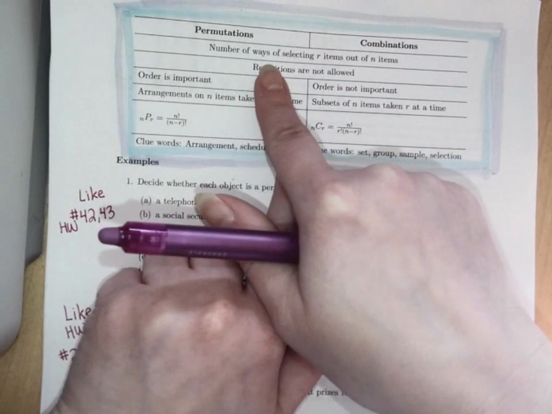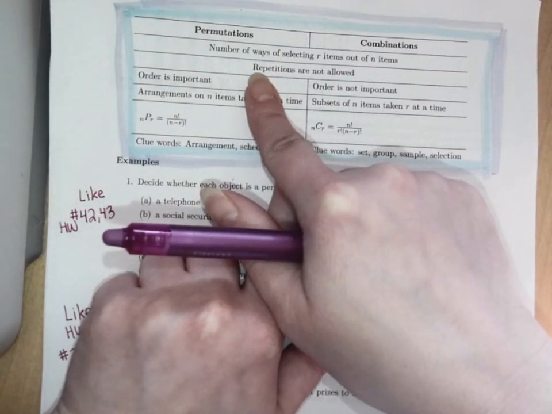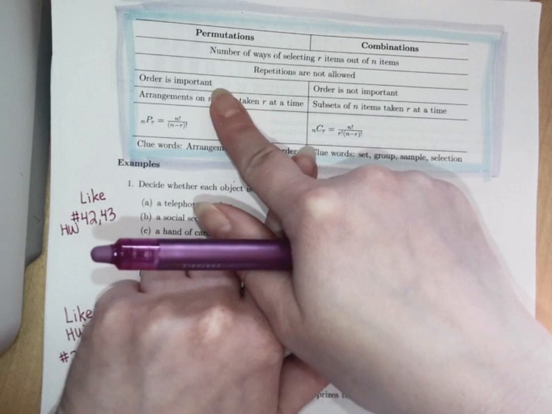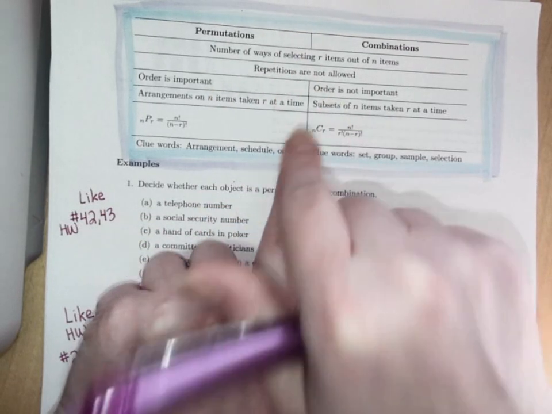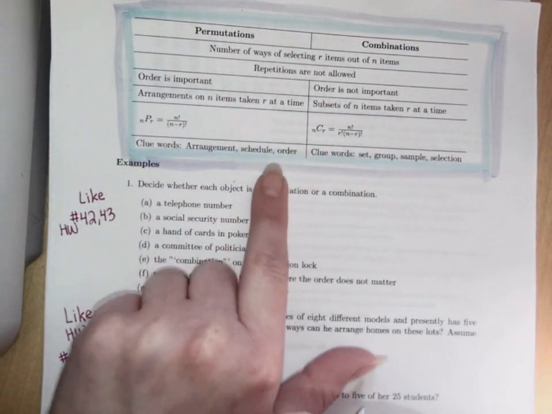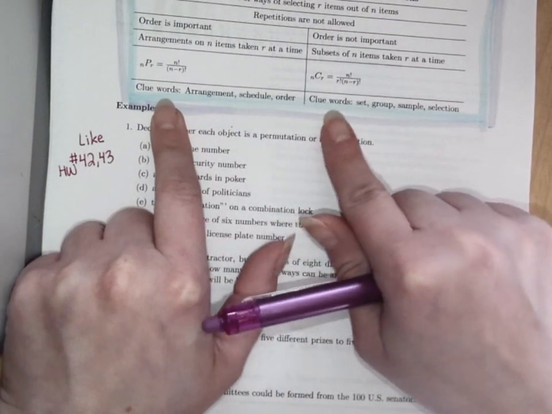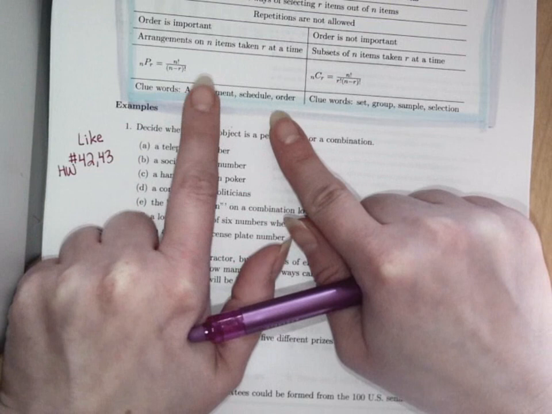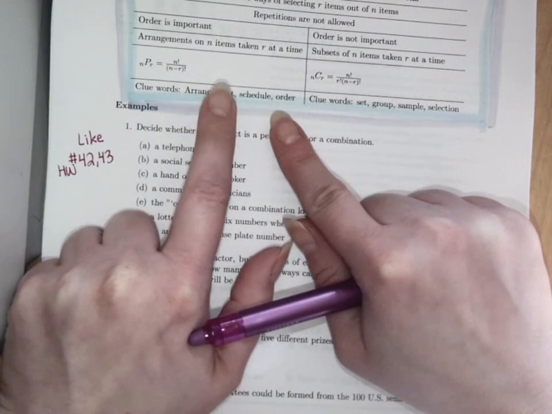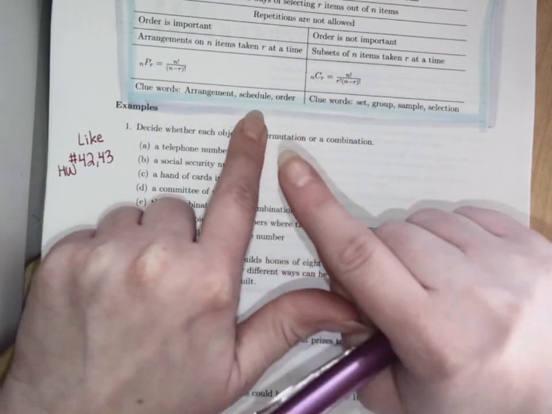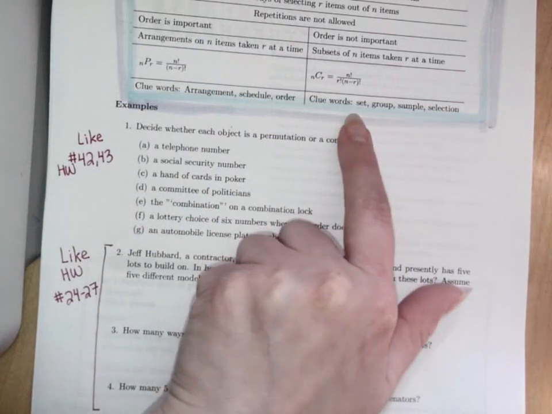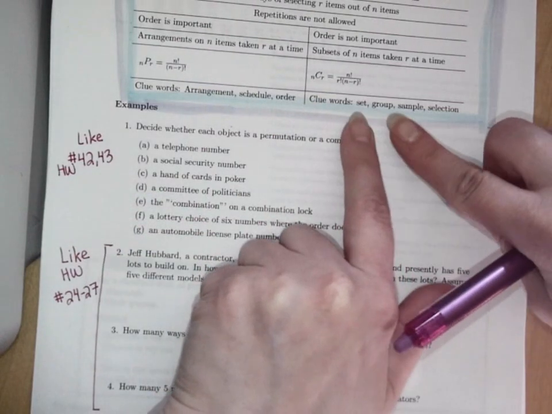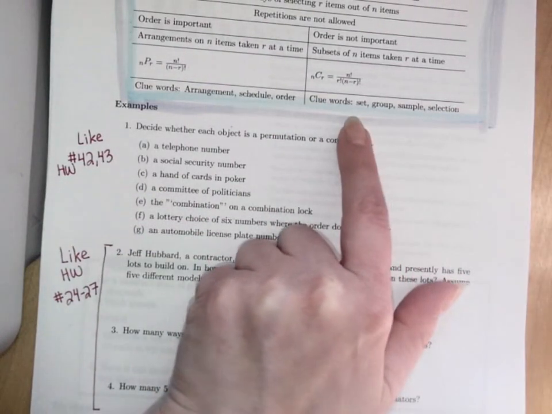In both of them, repetition is not allowed. With permutations, order is important, but with combinations, it is not. Clue words to help you distinguish which one to use. For permutations, clue words would be arrangement, schedule, or order. Clue words for combination would be set, group, sample, or selection.